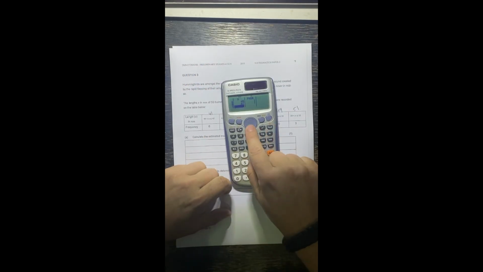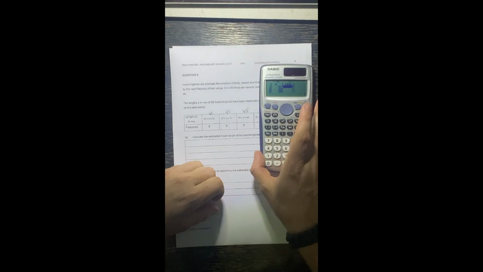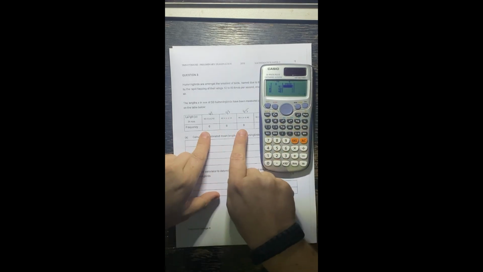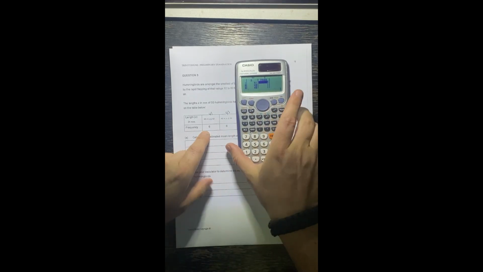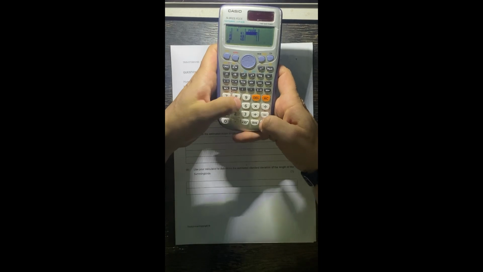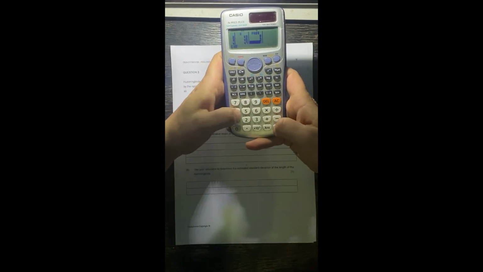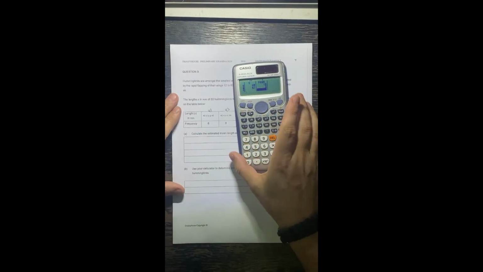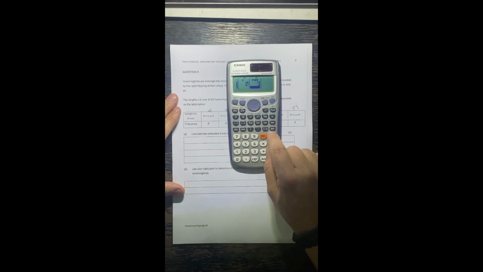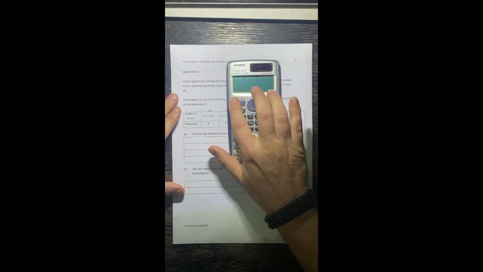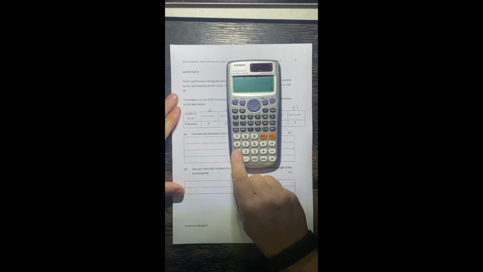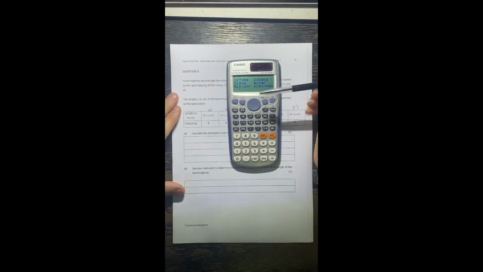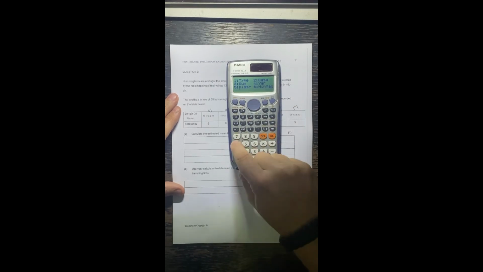And 51. Now I'm going to press down and then across, and enter these frequencies into the frequency column. Once I've got all the data in, I'm going to press AC. I'm going to go Shift, go into the stat menu, and what I'm looking for now is the variance, number 4.